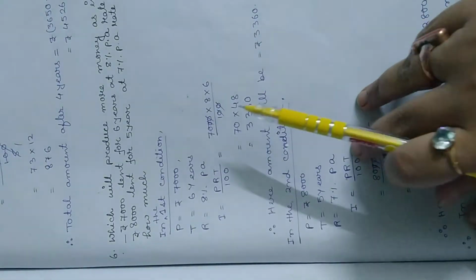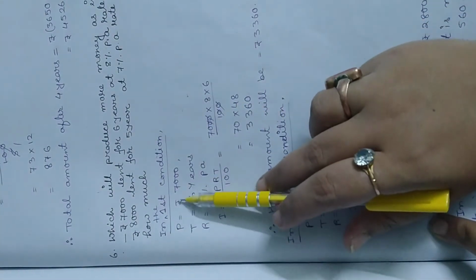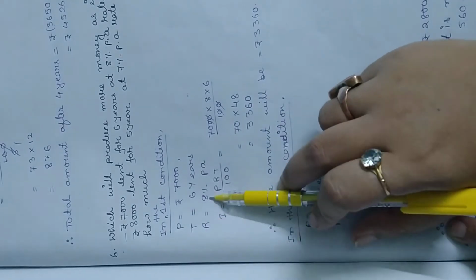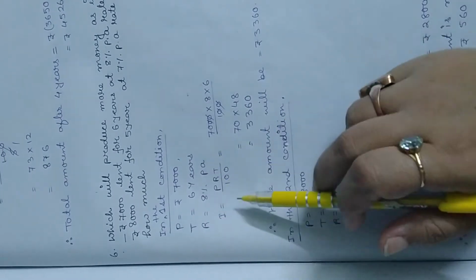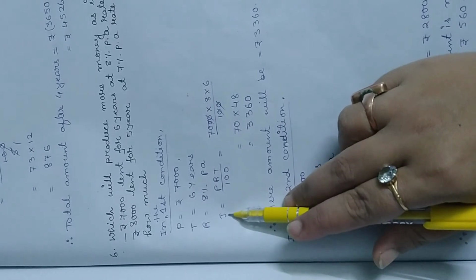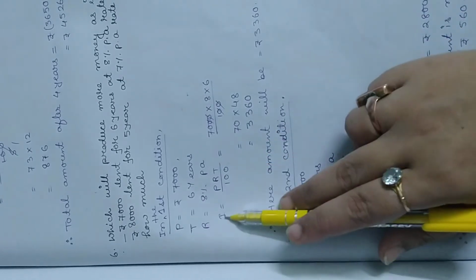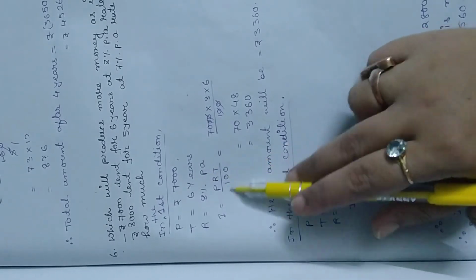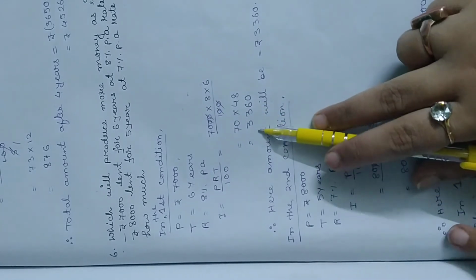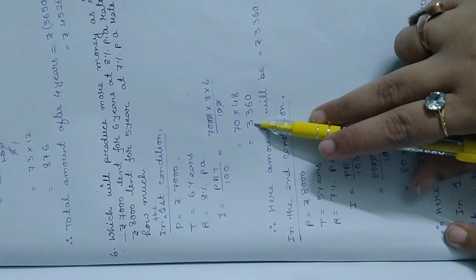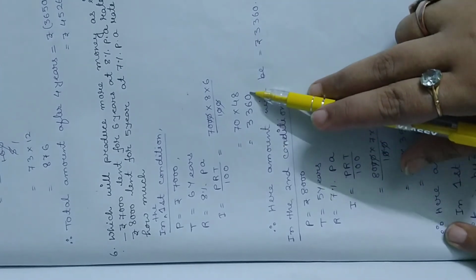Take the first condition. What is given? P equals rupees 7,000, T is 6 years and rate of interest is 8% per annum. So put the values in PRT by 100. Take the formula of I, put in the values, and after calculation we get that the interest will be rupees 3,360.